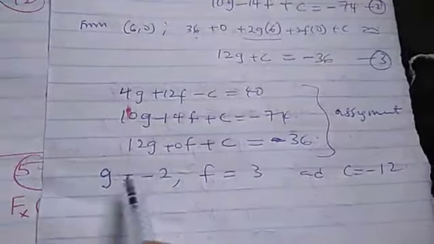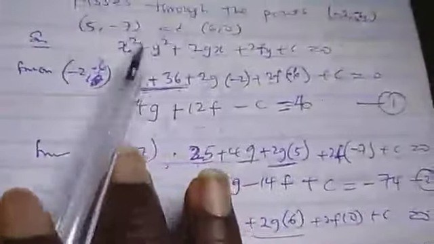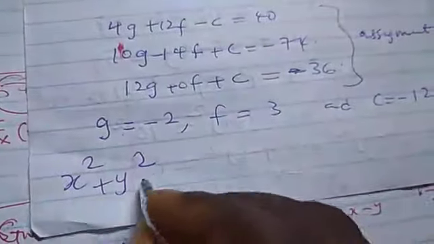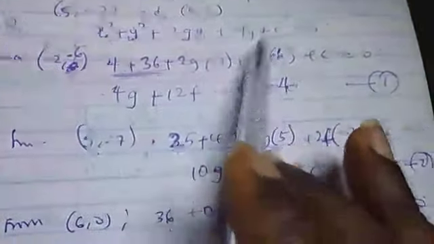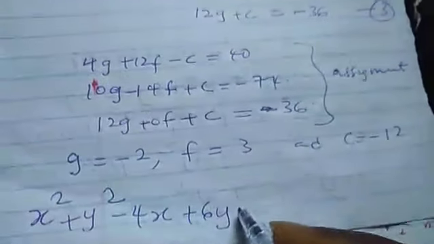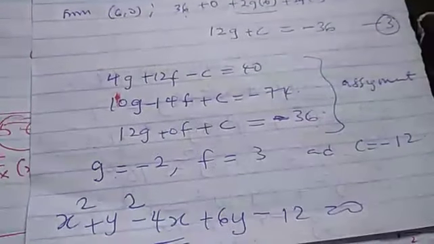So we have known the values of our g, f, and c, and we need to substitute them here. So the equation of the circle is now x squared plus y squared plus 2gx, our g is minus 2, so it will just be minus 4x, plus 2fy, our f is 3, that is 6y, plus c, our c is minus 12, equals 0. So this is the required equation of the circle.